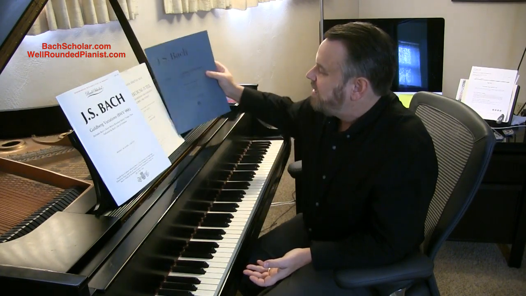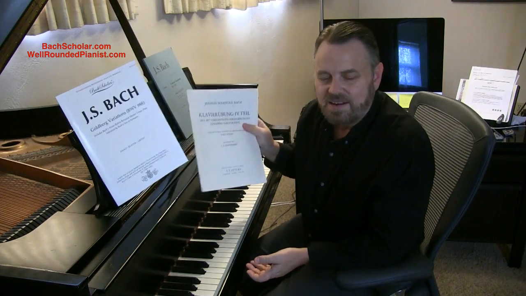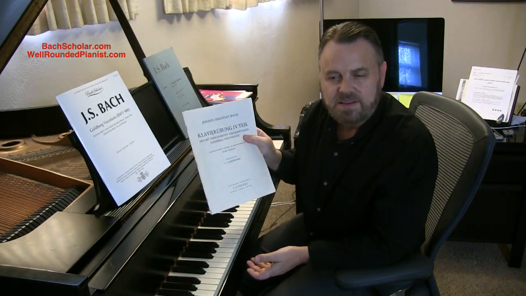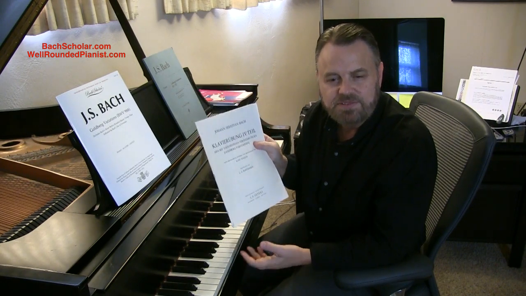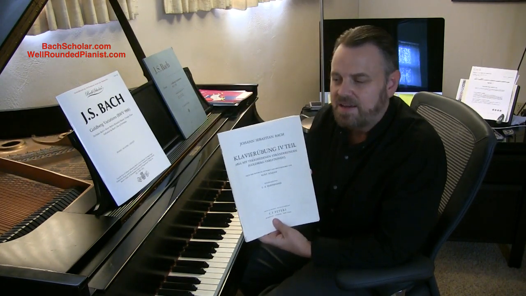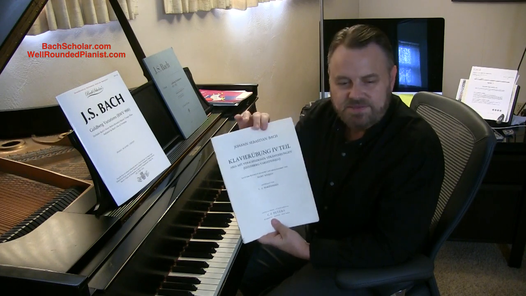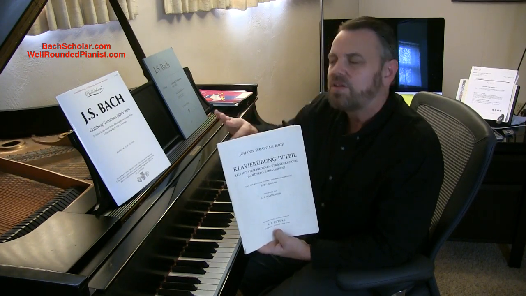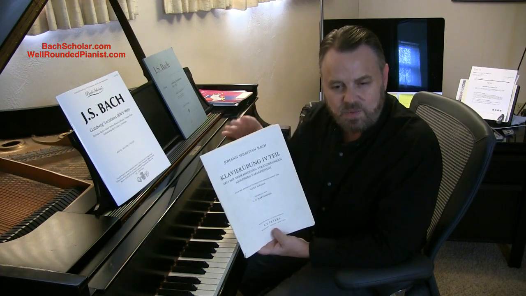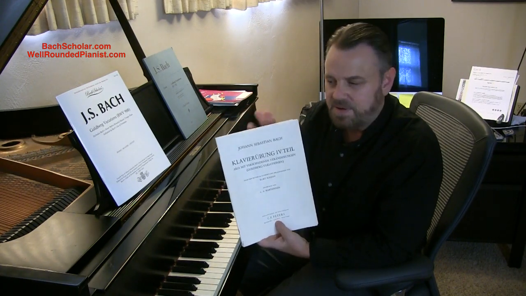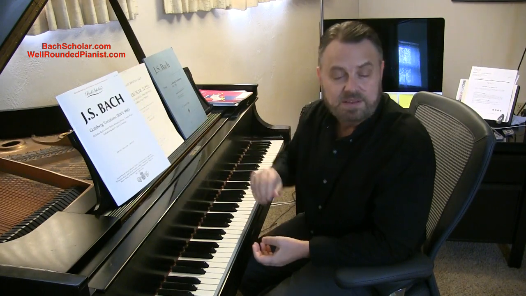In fact, Peters was the only edition I could find, maybe there are more, but it's the only one I looked at, that omits fermatas after some variations. All of the other editions add fermatas where Peters didn't have them. Well, this meant only one thing. I have to check the original manuscript.